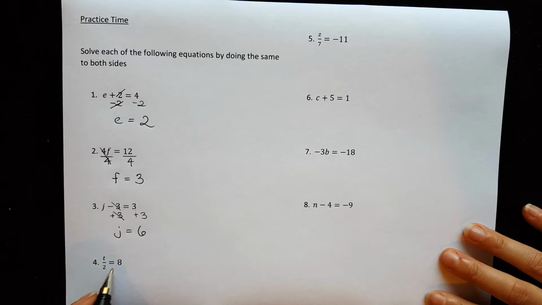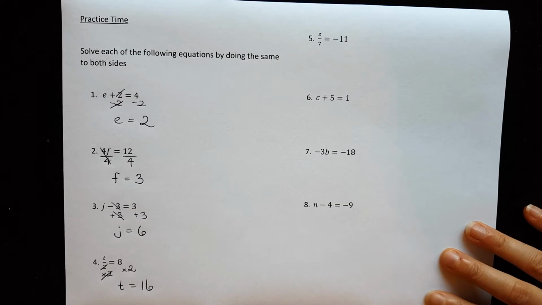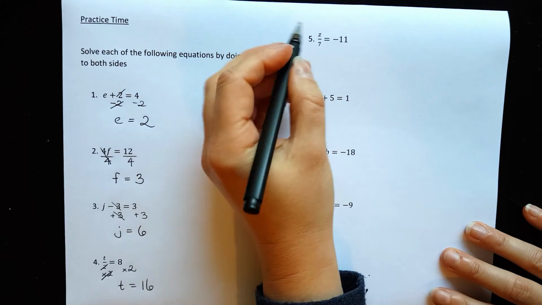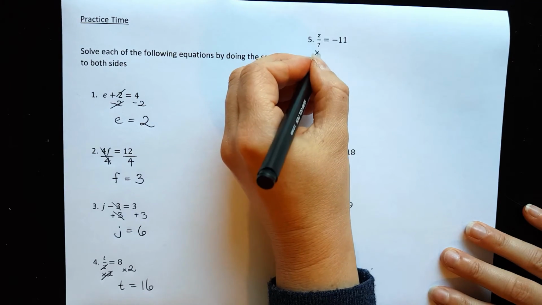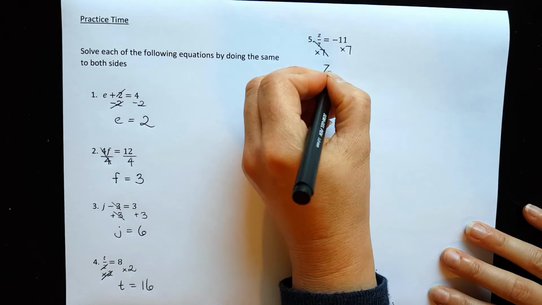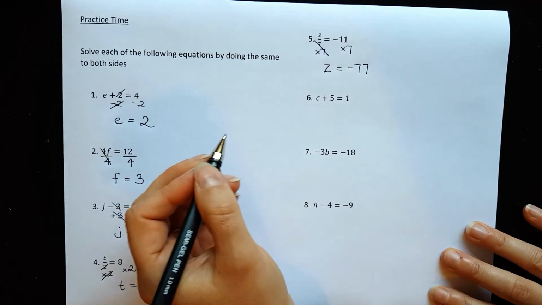Question 4, t over 2 is equal to 8. Over means divide, so I need to do the opposite, which is to multiply by 2. Divide by 2, times by 2 cancels out. So t is going to be equal to 8 times 2, which is 16. Question 5, z over 7 is equal to minus 11. That's divide, the opposite is to times by 7. Cancels those ones off. z is equal to minus 11 times 7, which is minus 77.